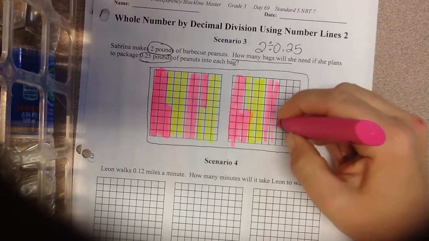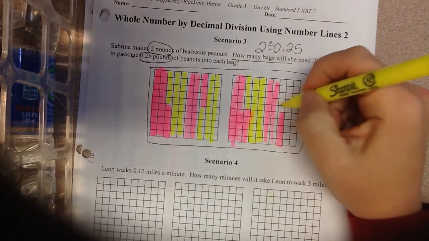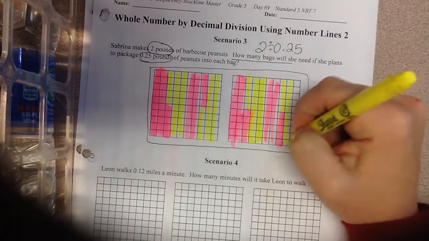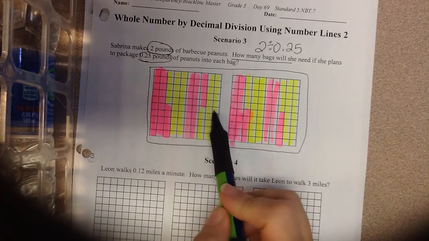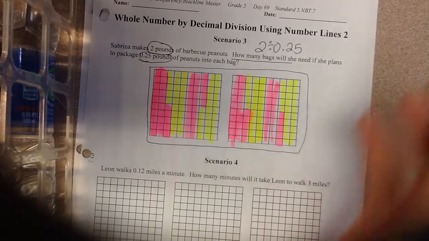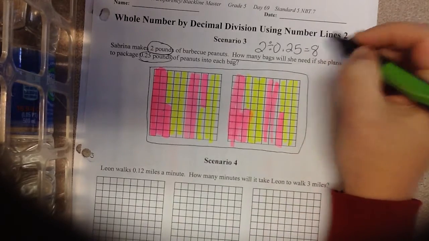2/10, 5/100, 5/100, 2/10. So how many total quarters did I have in $2? I could have already figured this out because I know money, but 2, 3, 4, 5, 6, 7, 8. There's 8 of them. Let's look at the pattern.